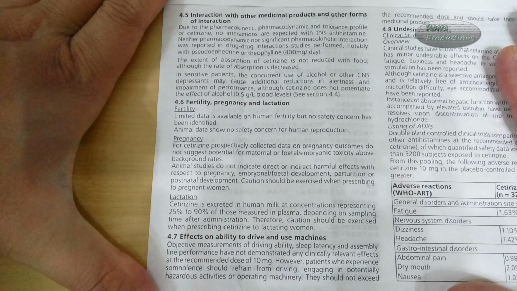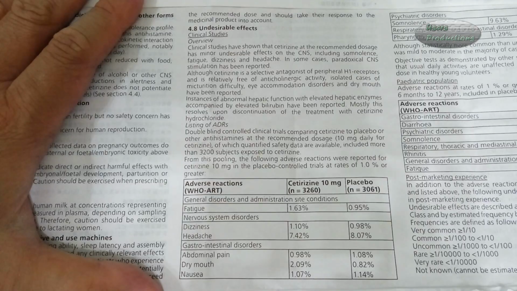Lactation. Cetirizine is excreted in human milk at concentrations representing 25% to 90% of those measured in plasma, depending on sampling time after administration. Therefore, caution should be exercised when prescribing cetirizine to lactating women. 4.7 Effects on ability to drive and use machines. Objective measurements of driving ability, sleep latency, and assembly line performance have not demonstrated any clinically relevant effects at the recommended dose of 10 mg. However, patients who experience somnolence should refrain from driving, engaging in potentially hazardous activities, or operating machinery. They should not exceed the recommended dose and should take their response to the medicinal product into account.